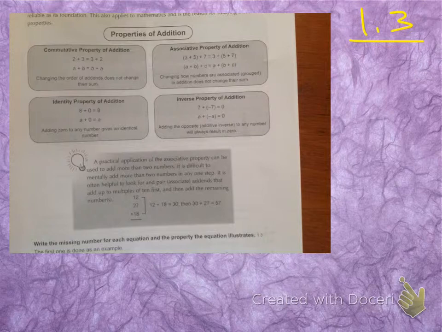Now we're going to go to the identity. 0 is the fancy number that goes with the identity. So if I take 0 and I add it to any number, it's going to keep its identity. It's going to stay how it was before. So I add 0 to anything, it keeps its identity. It keeps who it is. And then, again, in algebra, they use a letter to state that you can do this with any number, not just 8.